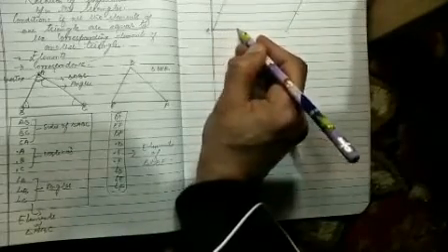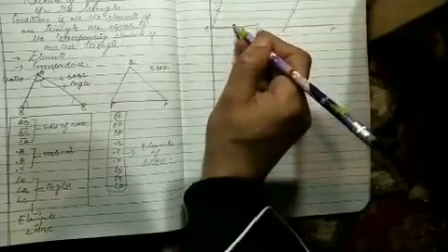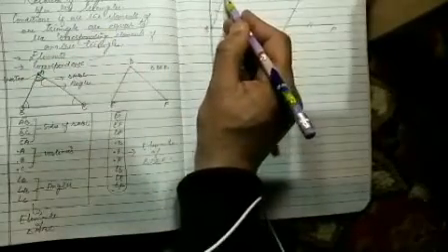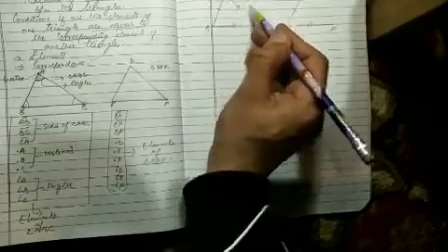Similarly, side BC and side EF go in the same direction, or we can say that side BC and side EF are in the same sense. We can say that these two sides are corresponding to each other, and then the sides AC and DF will be corresponding to each other.